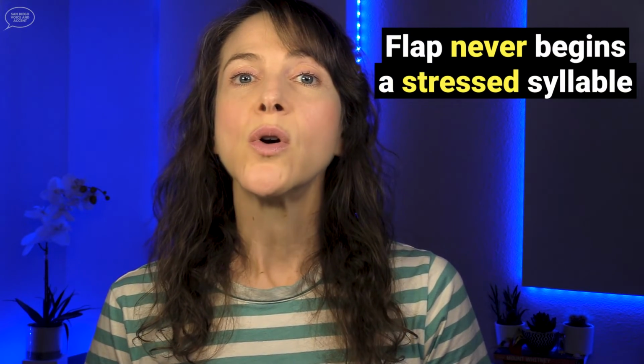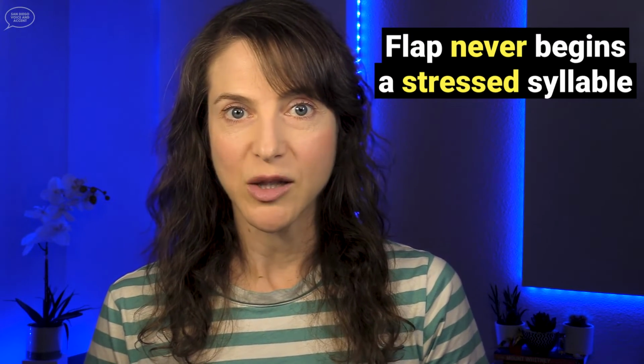Another important point about the flap is that it never begins a stressed syllable. The flap is only found in unstressed syllables. So if you have a T or D at the beginning of a stressed syllable, then it will almost always be pronounced as the true T or D, not the flap.